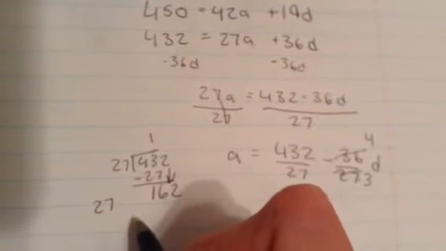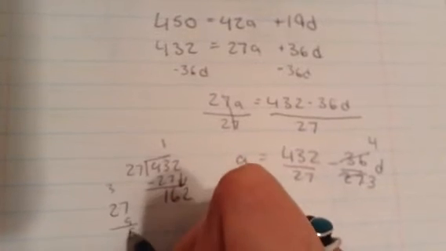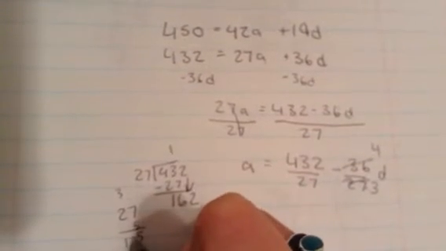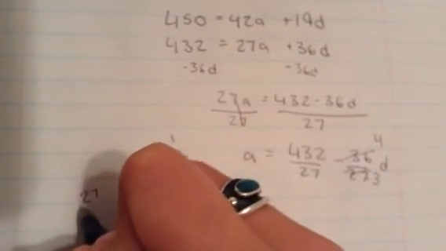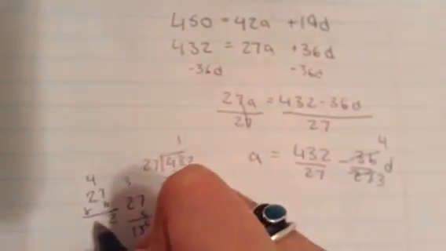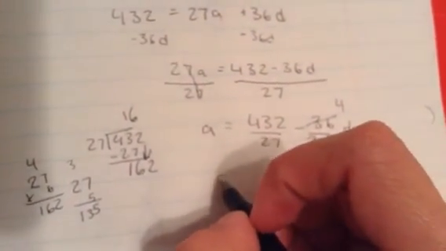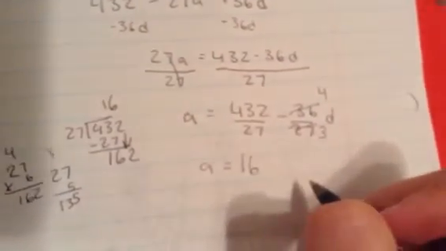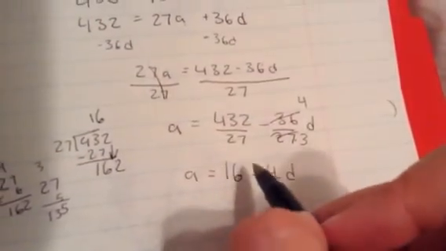So I'm just going to start with 5. Let's see if 5 works. 10, 11, 12, 13. Nope. So let's try 6. So 6 works. So I know that 432 divided by 27 is equal to 16 minus 4 over 3D. Okay, now that I've isolated the variable, I've done the hard part.